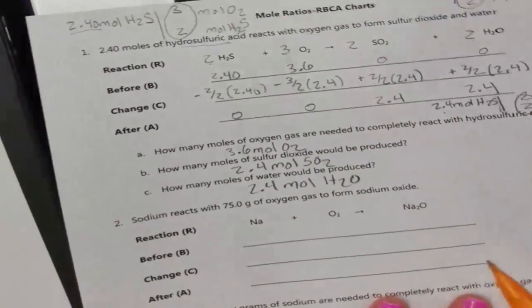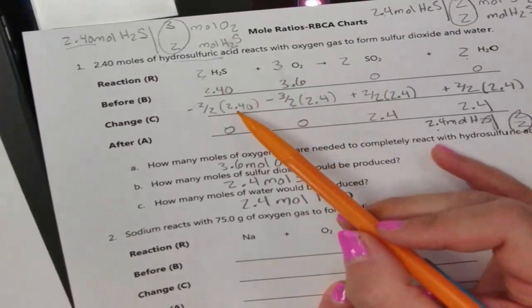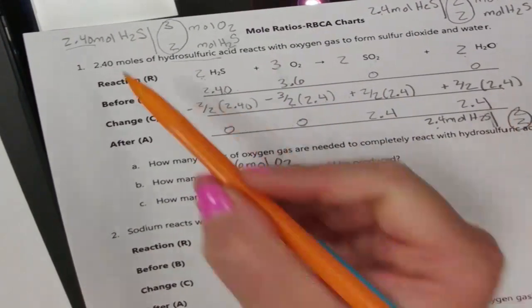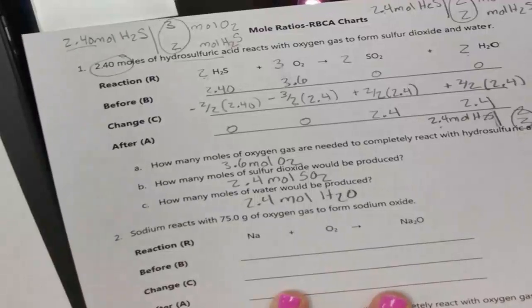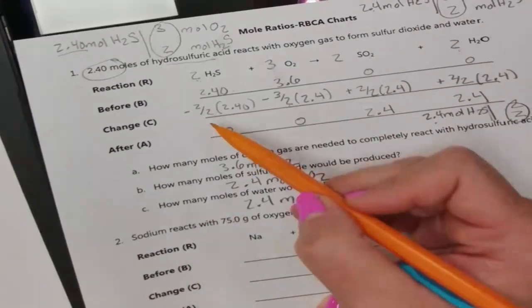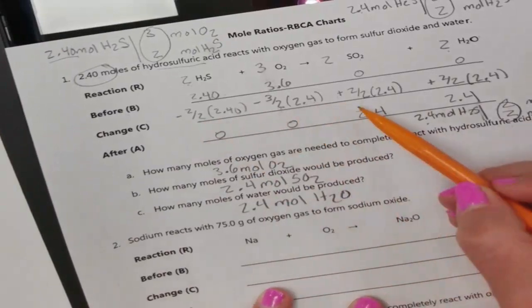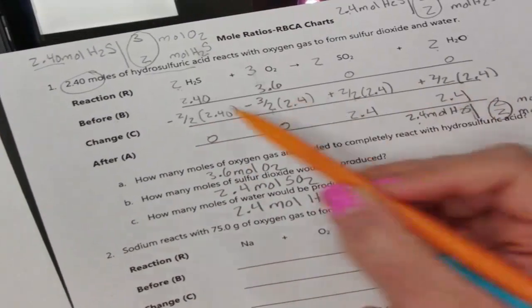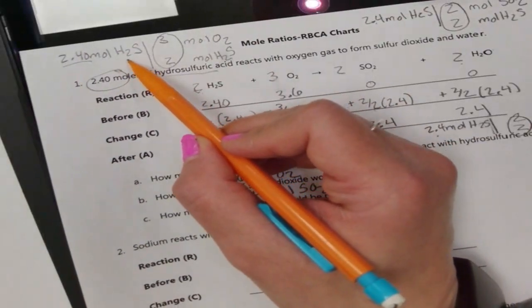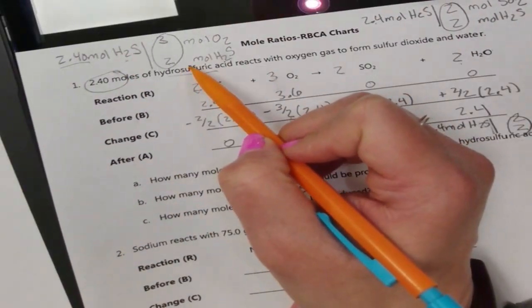What do we notice? We notice that the change is always being multiplied by what I was provided in the problem, in this case 2.4. We notice the bottom value on each one of these is a 2, because whatever I start with always goes on the bottom.